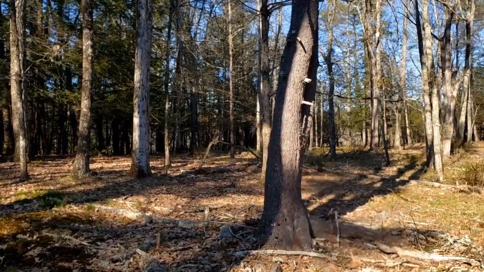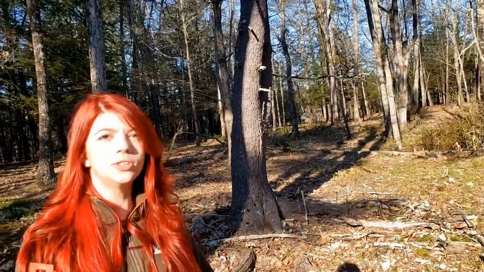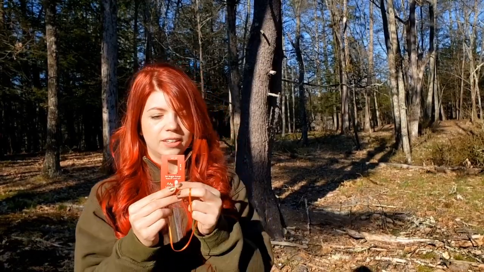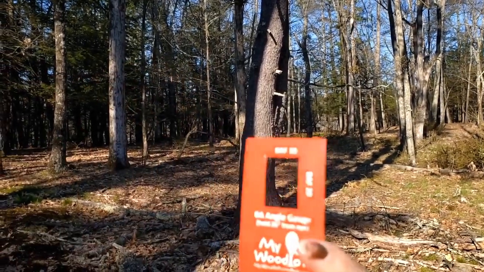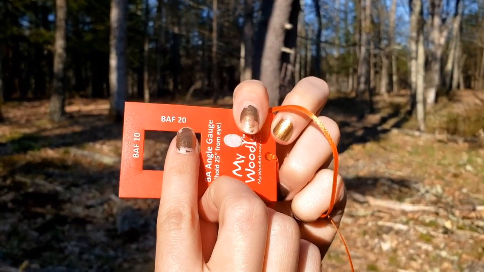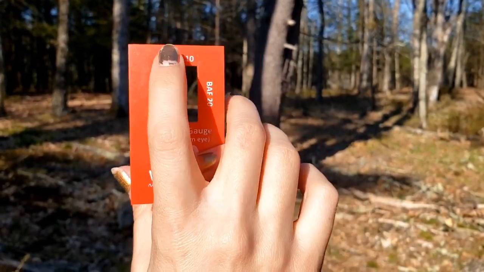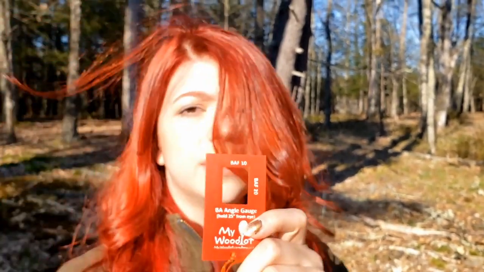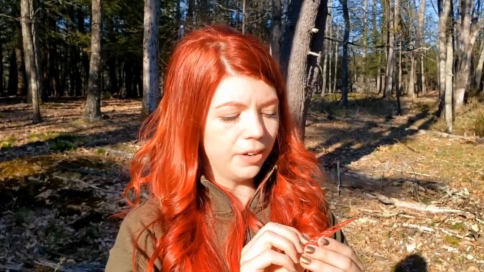All right, so it looks like we had 6 trees in our BAF reader. So we're not done yet, and we have to do a little bit of math. So as you can see, the numbers have a 10 or a 20. Because we did it facing up like this, we're going to multiply our number by 10. So let's think, what is 6 times 10? I'm just kidding. We all know that that's 60. So 60 would be our number for our BAF reader.